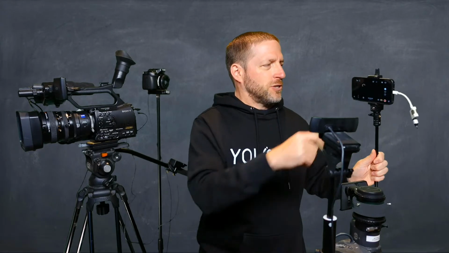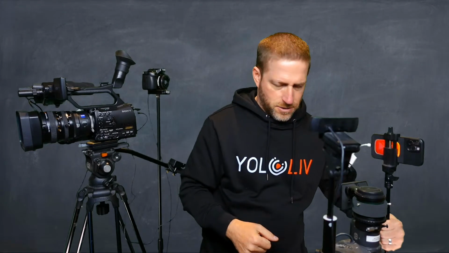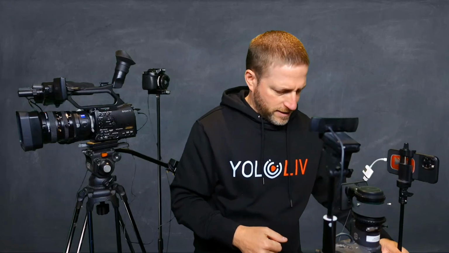And that is a great way to go. Plus, it's super easy to carry along because it's so small and it runs for hours on the built-in battery. Just turn down the brightness on the screen, and this thing is going to run for hours. So iPhone is a great solution.